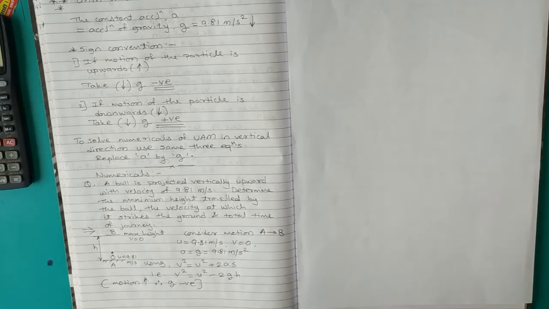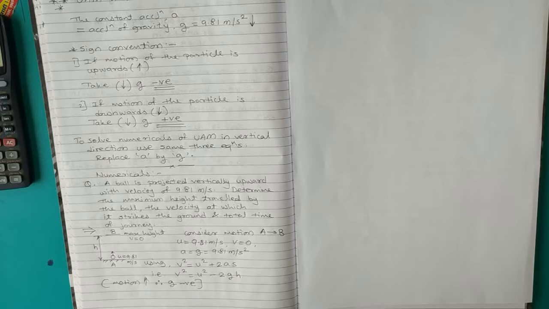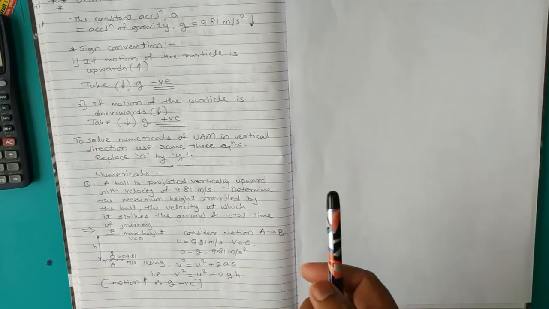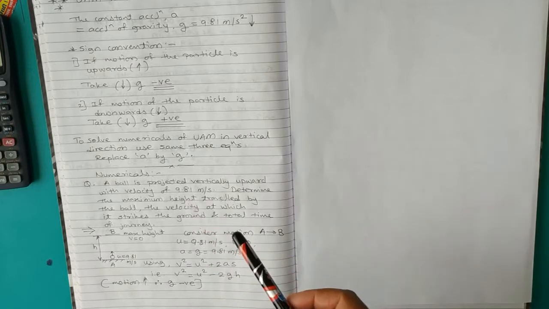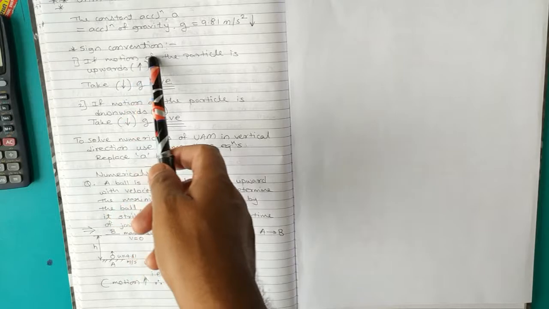But for the objects which are mechanized, or motor operated, objects like elevators or lifts which are operated by motors, generally in those cases acceleration is not considered because of gravity. While solving the numericals, we are going to have both these situations, object either going upward or vertically downward. So we have to follow certain sign convention.